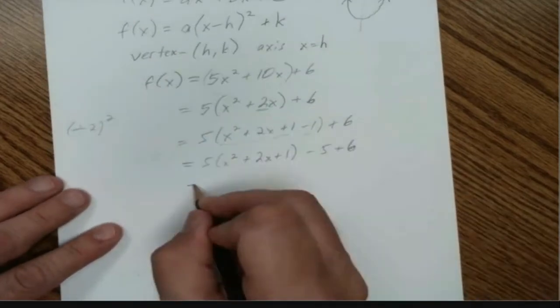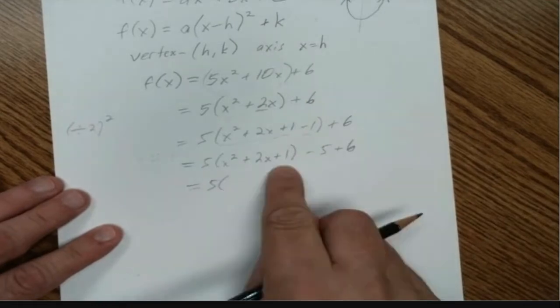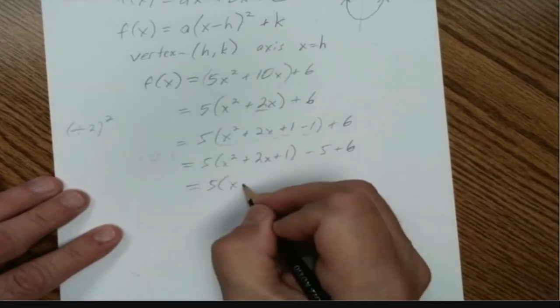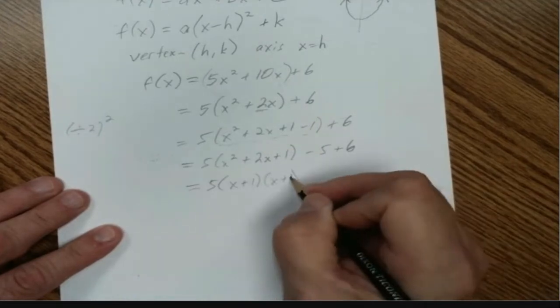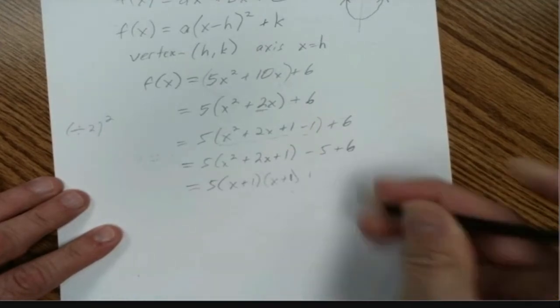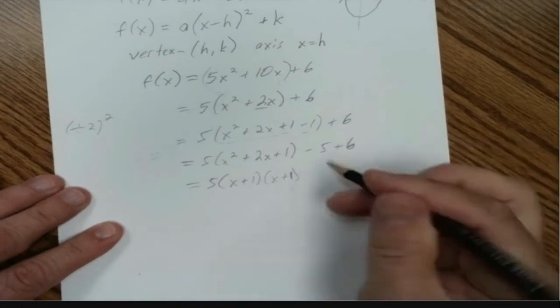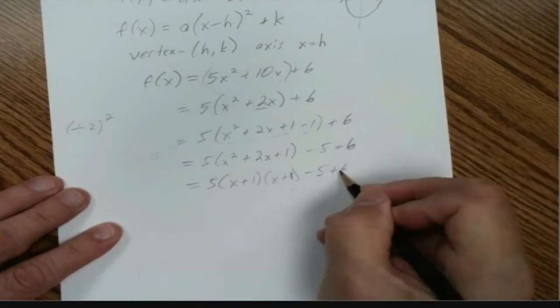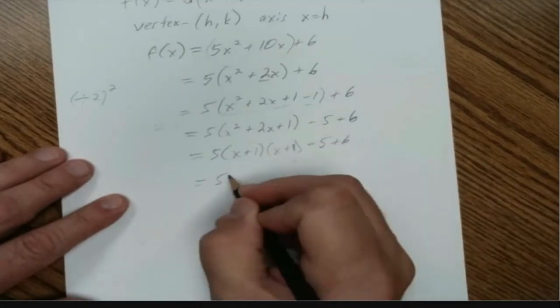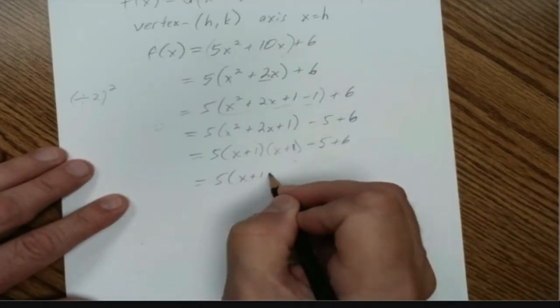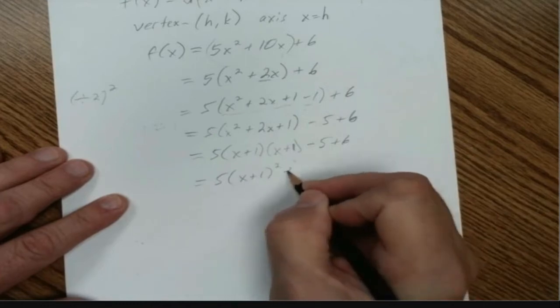Now let's factor it. This factors to (x plus 1)(x plus 1). Minus 5 plus 6, so we can simplify that to 5 times (x plus 1) squared plus 1.